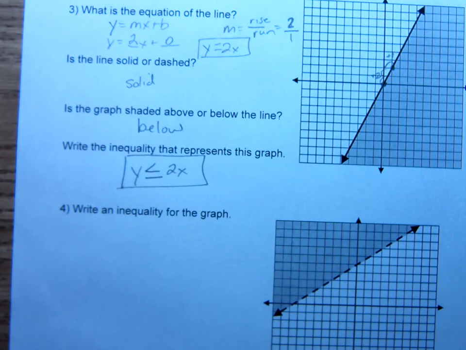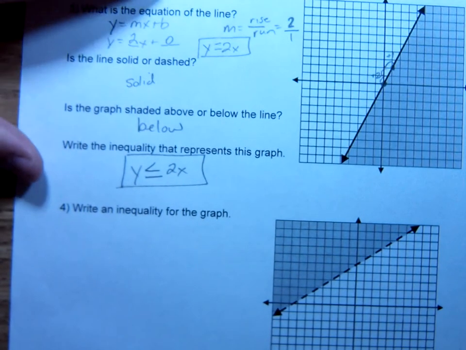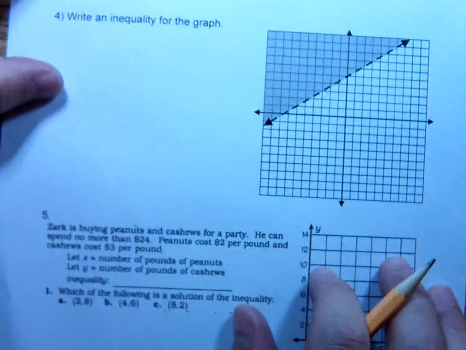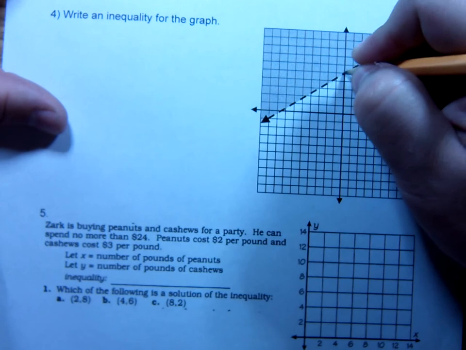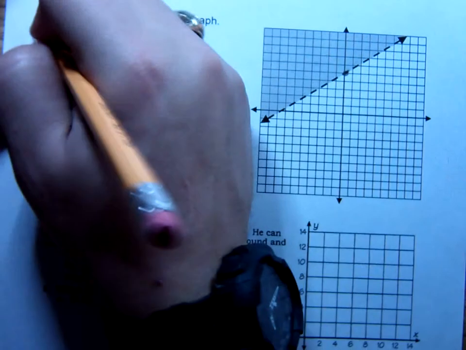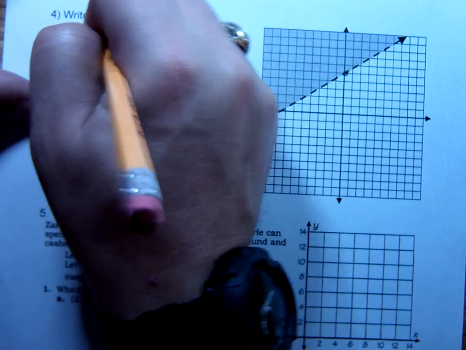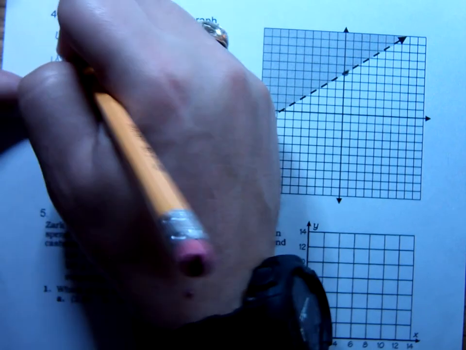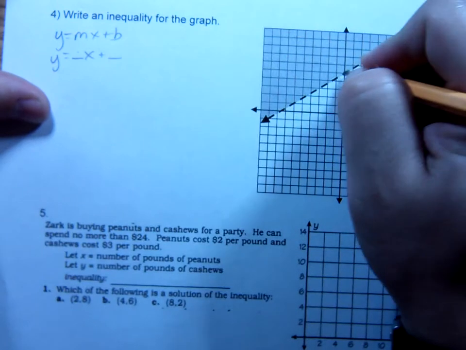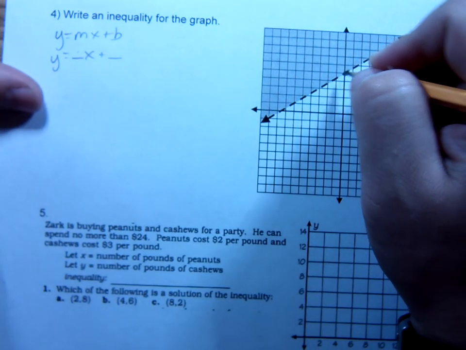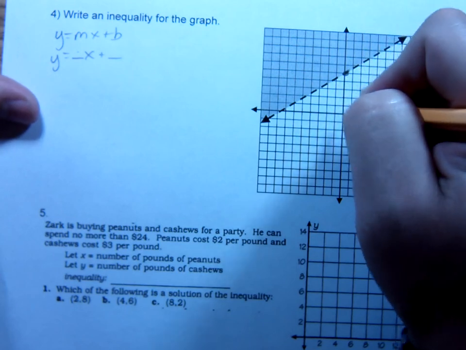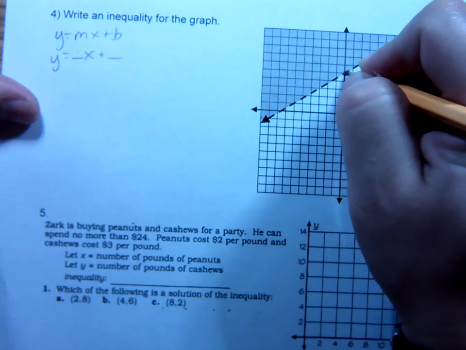Okay, now we're going to do it all again without the steps. First thing, I want to find the y-intercept. Where's it cross the y-axis? Because I'm looking for y equals mx plus b, y equals blank x plus blank. The y-intercept is the easiest one. So, plot my point here. It's 1, 2, 3, 4, 5. My y-intercept is 5 up, so it's positive 5.